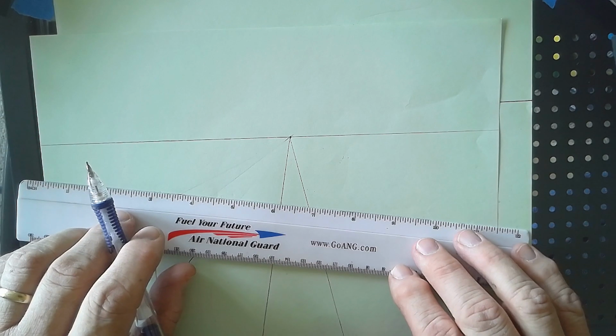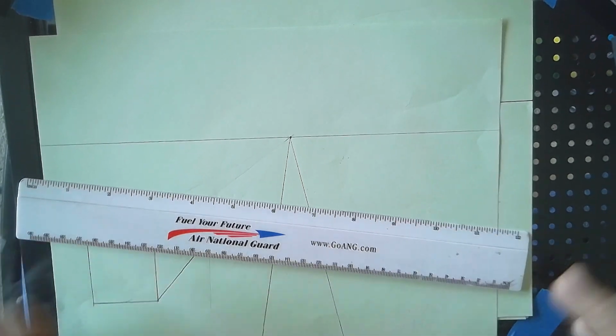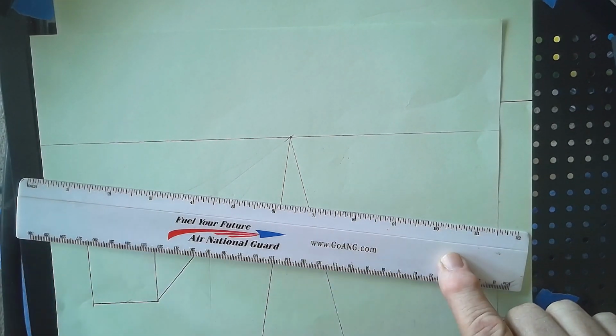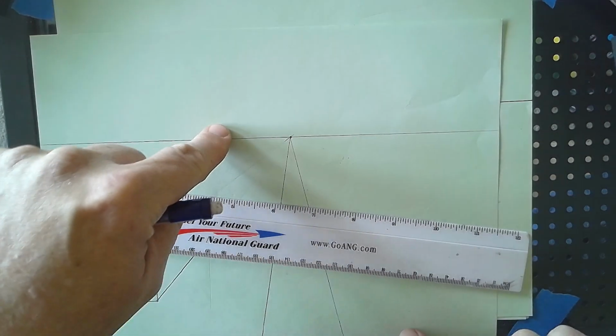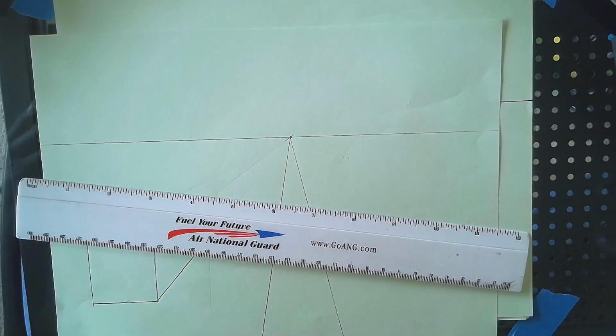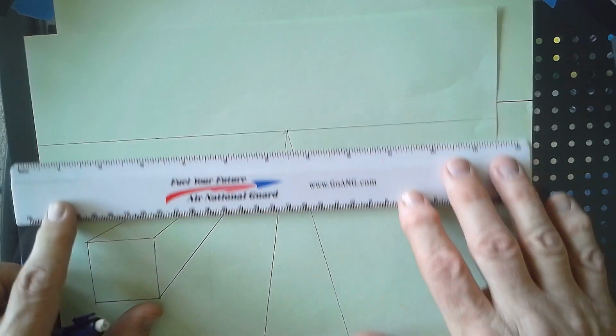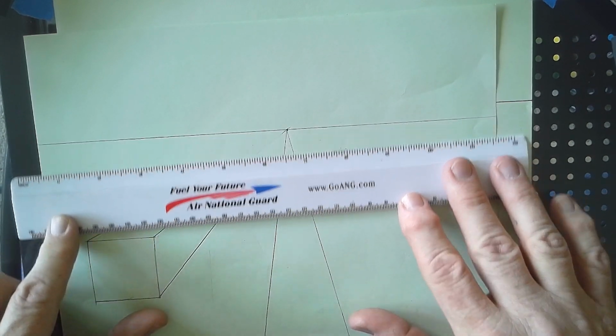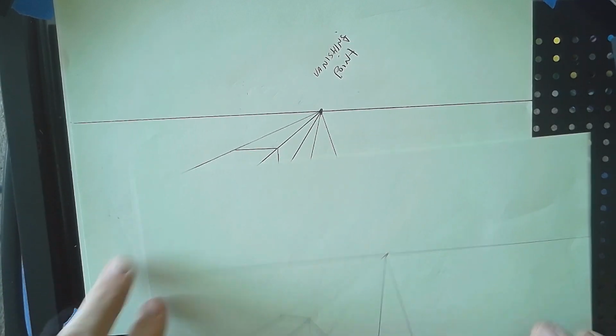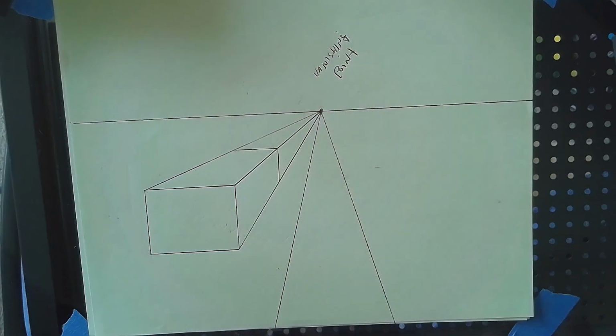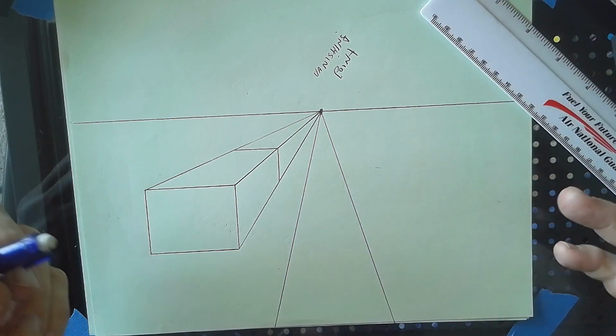When you get ready to, you go here and you've got your ruler, just look at it. Okay, is this ruler parallel with this line? Hopefully you said no. And so you want to make sure that you are parallel with that. Okay, so this is what we're looking for. This is what you want.